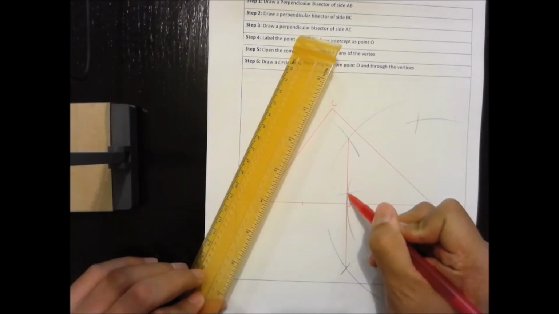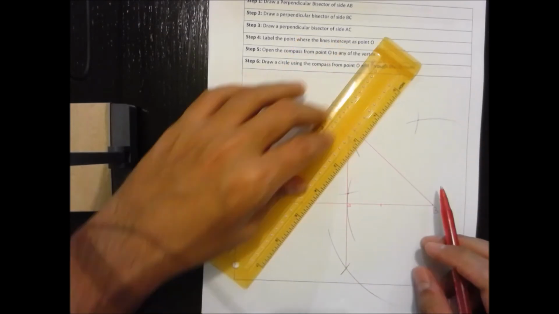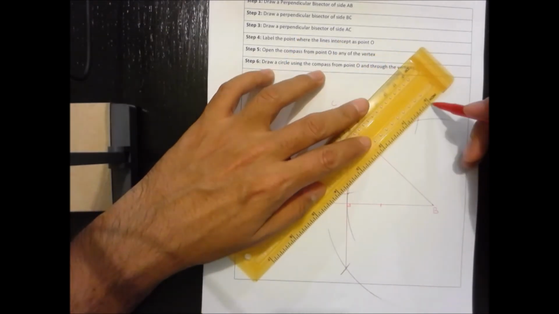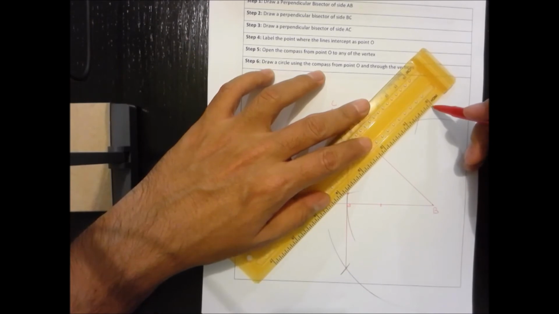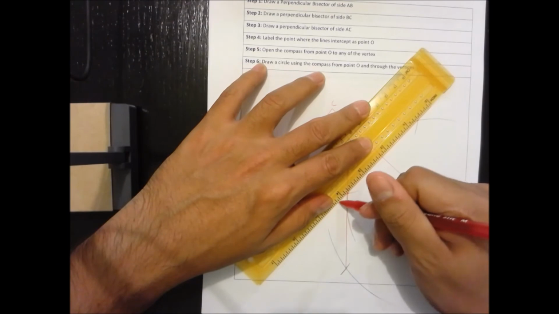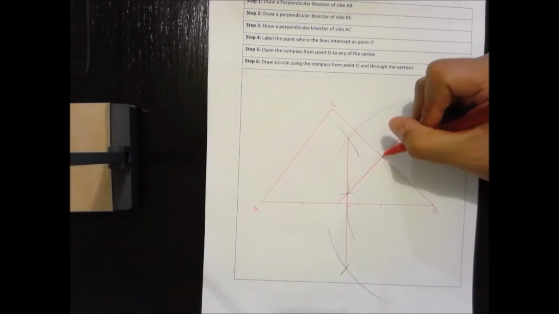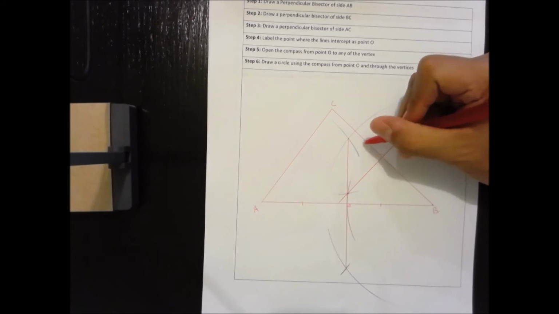Again, I'm going to see the points that we created with the intersecting arcs. I'm going to connect them to create my perpendicular bisector. There you go. Notice that we have again a 90-degree angle, and these two should be congruent to each other.